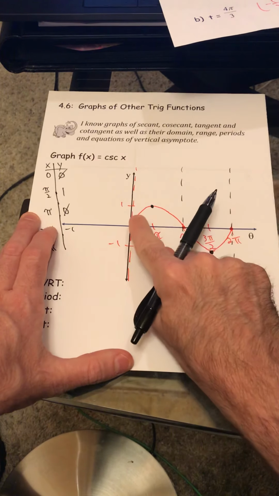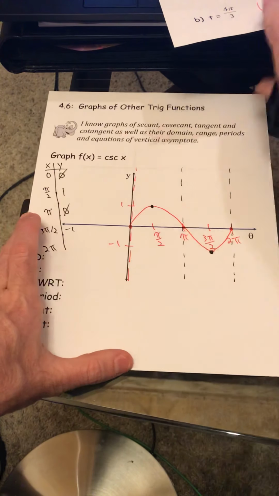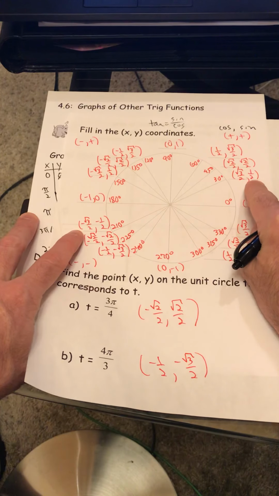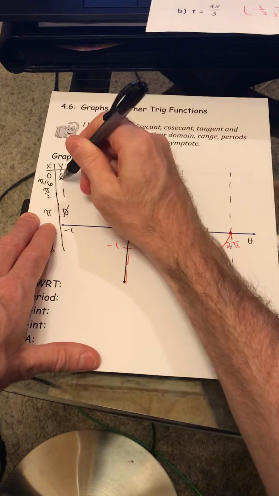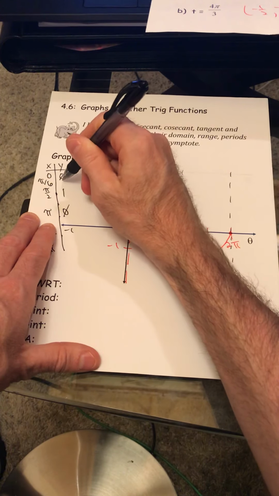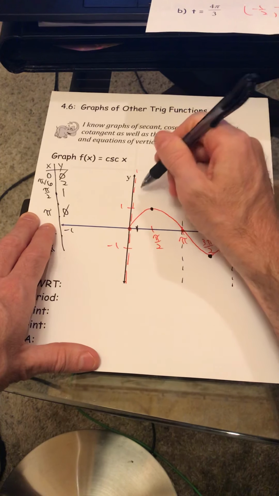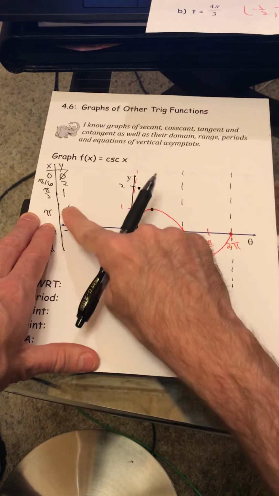Now, again, let's use some points in between 0 and pi over 2. Well, what's our easiest option? Pi over 6, where the reciprocal of sine of pi over 6, which was a half, is 2. And pi over 6 is kind of in that not quite halfway realm.